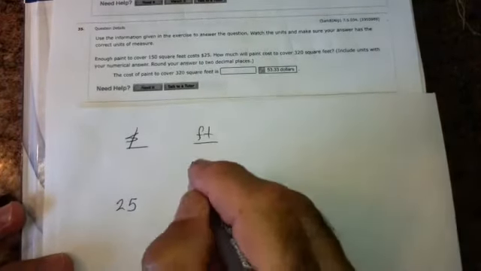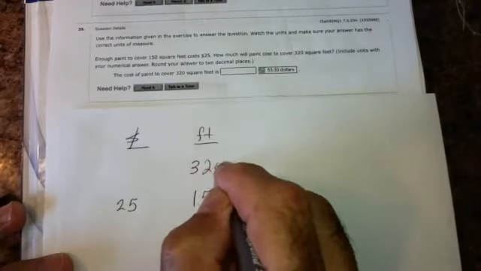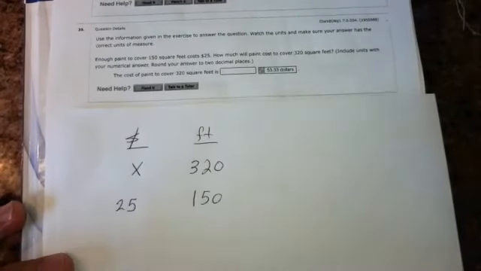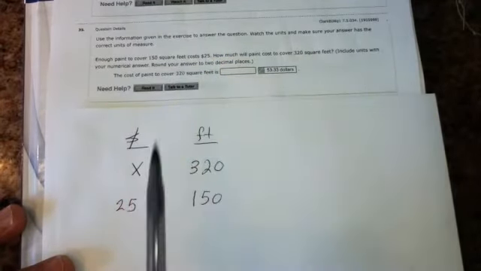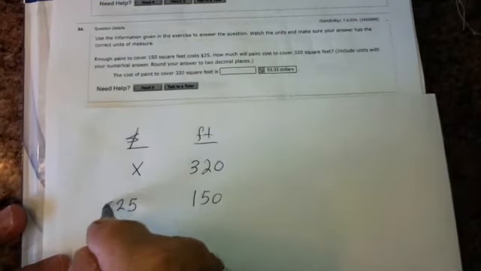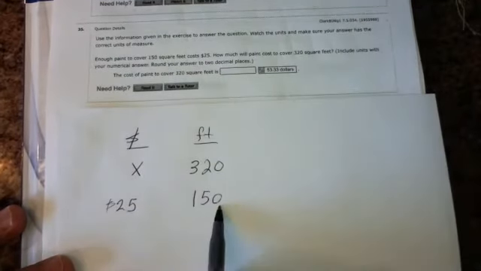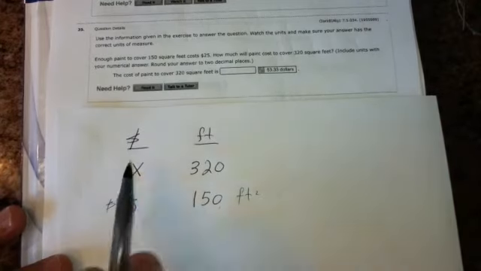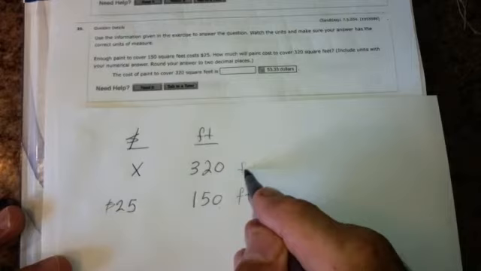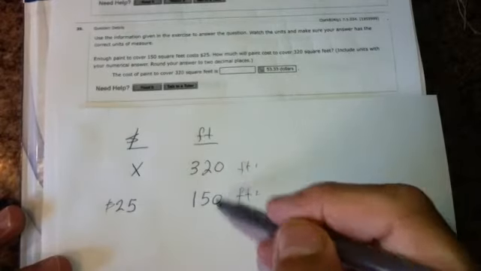If you have 320 square feet, how much do you have to pay? What's the cost? Again, $25 to cover 150 square feet. How many dollars to cover 320 square feet? Again, make sure all the units are okay.